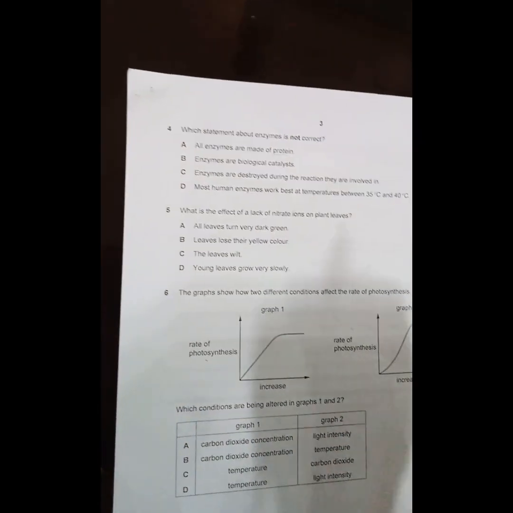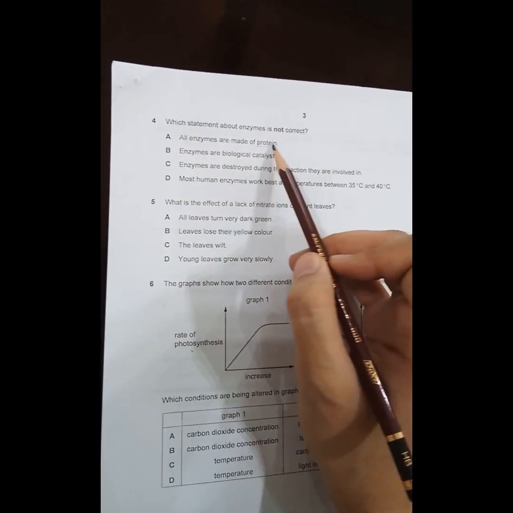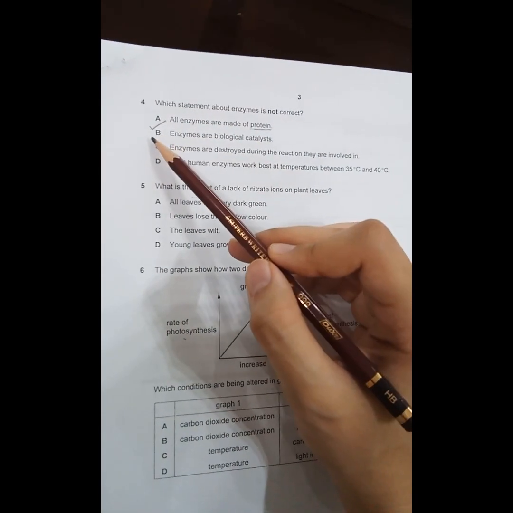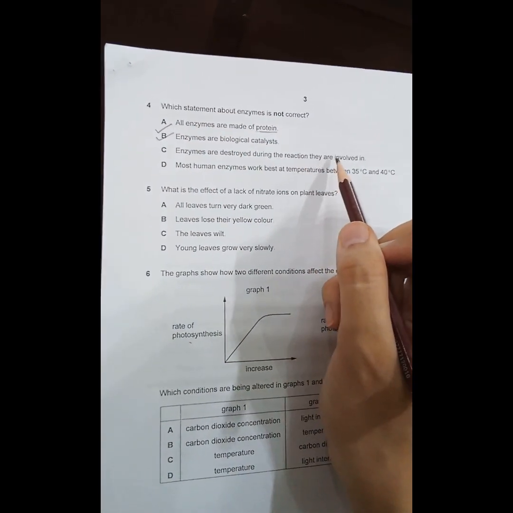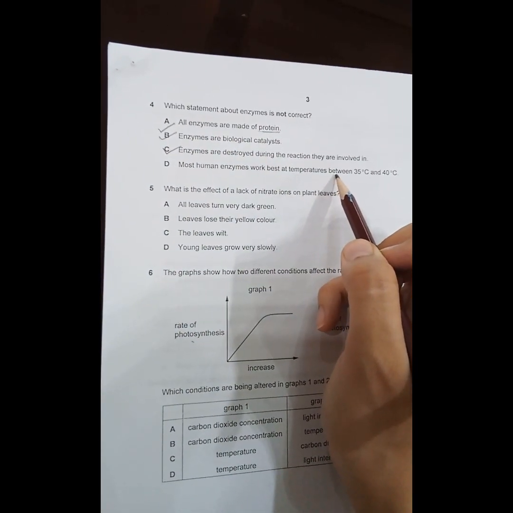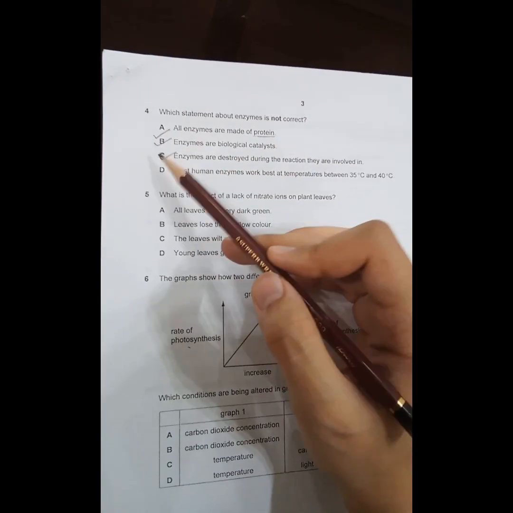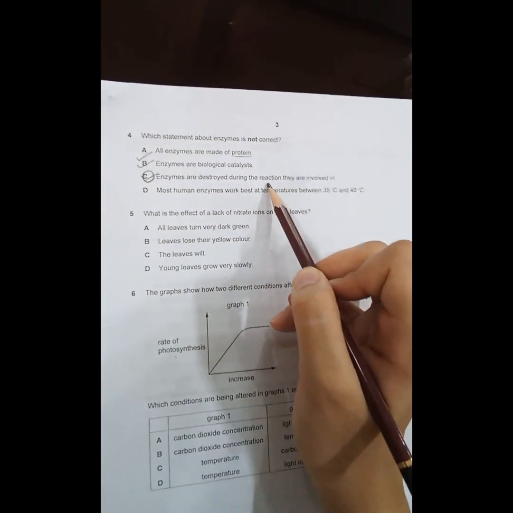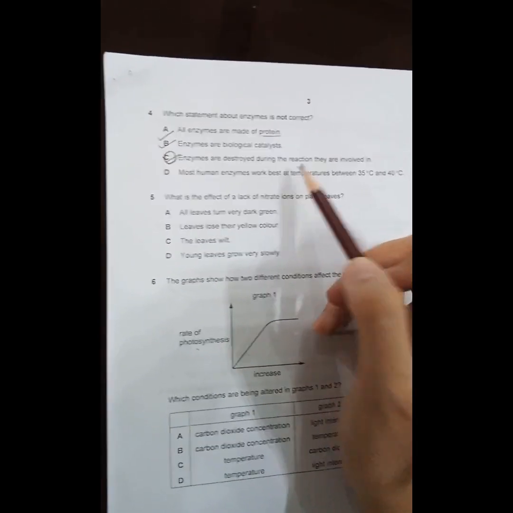Moving on towards question number 4. Which statement about enzymes is not correct? All enzymes are made of protein. This is correct. Enzymes are biological catalysts. This is correct. Enzymes are destroyed during the reaction that they're involved in. No. Most human enzymes work best at certain temperatures. Oh, so this is wrong. So we have to find the statement which is not correct, because enzymes remain unchanged after every chemical reaction.